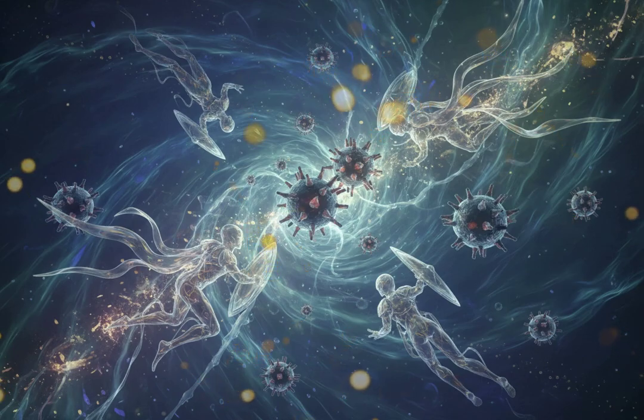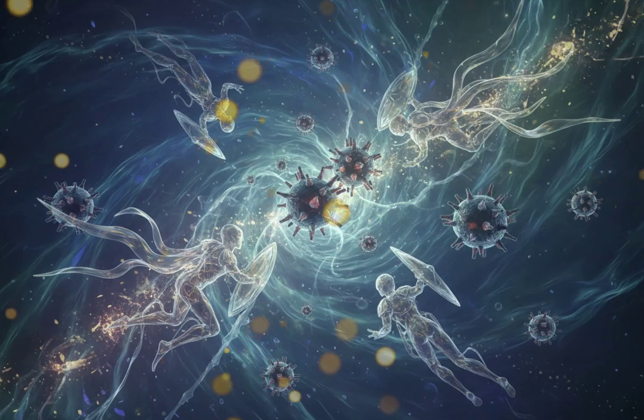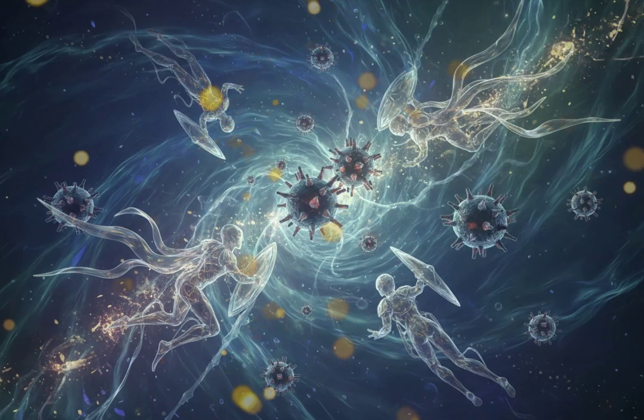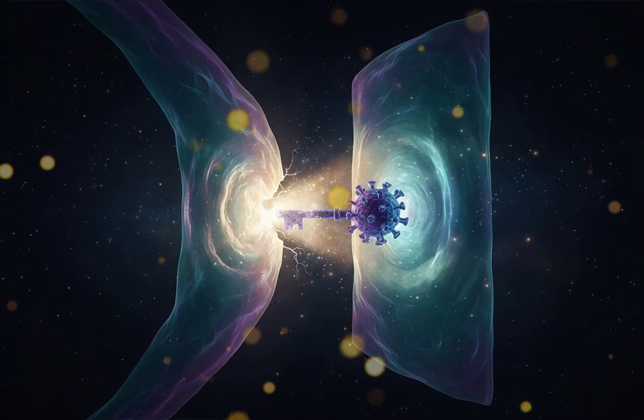The rise of genomic sequencing has provided unprecedented insights into viral evolution and pathogenesis.